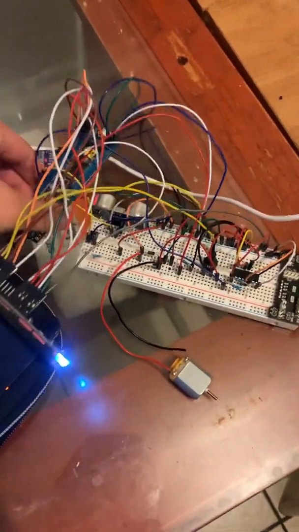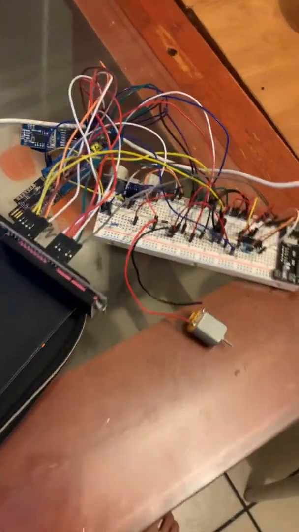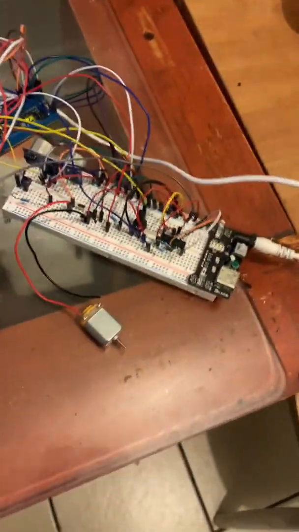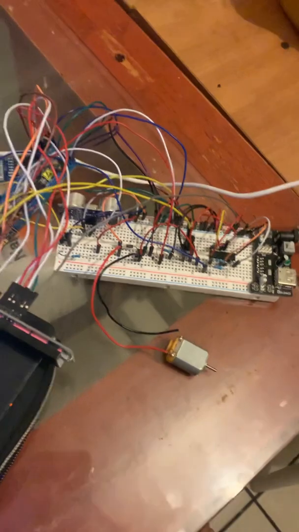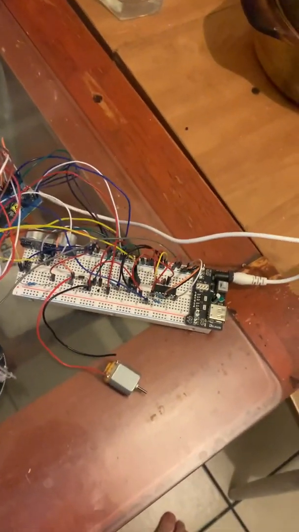Hello and welcome to my FreeRTOS demonstration. My name is Wai Luong and today I'll be showcasing what I have so far on the FreeRTOS project for embedded architecture at Cal State LA.